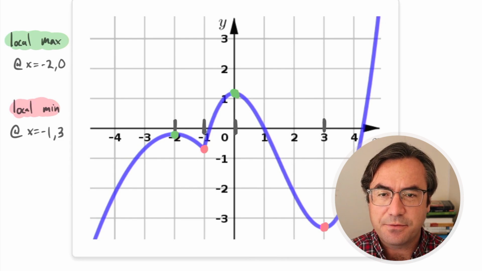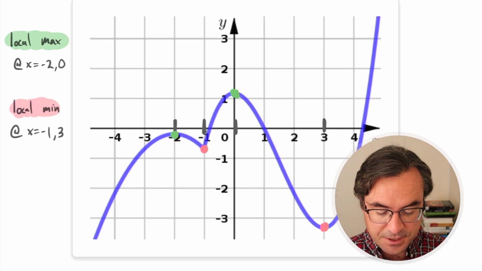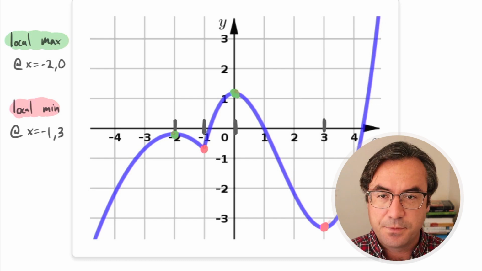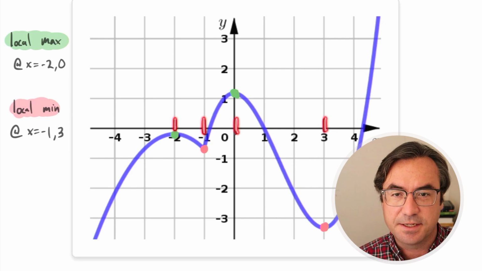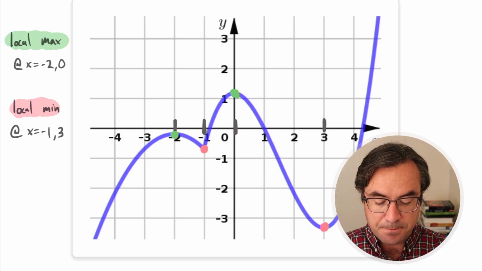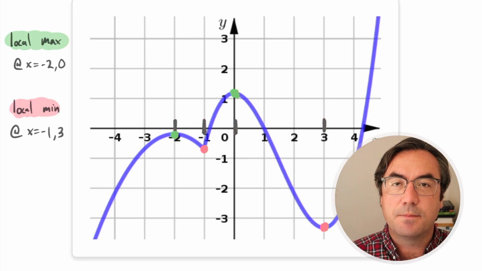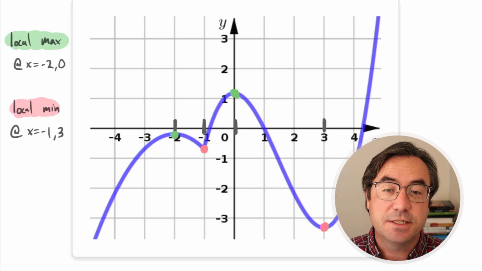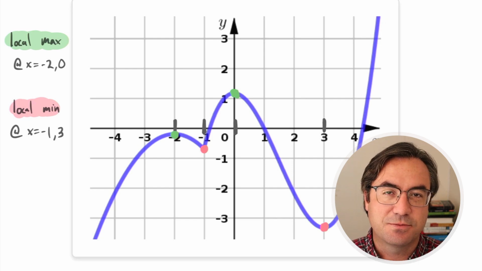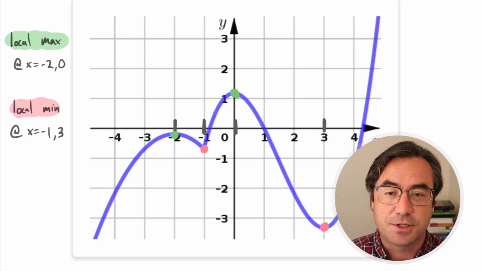So now let's figure out the intervals of increase and decrease. These maxes and mins are going to be helpful. That's why we were keeping these marks along the x-axis, because these maxes and mins are always where our function changes from increasing to decreasing or vice versa.